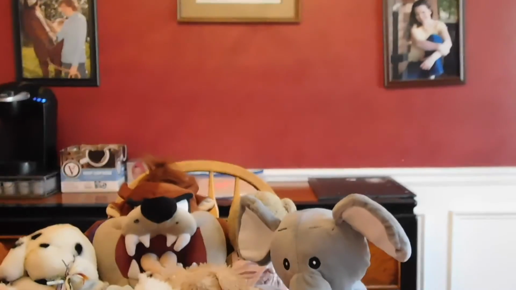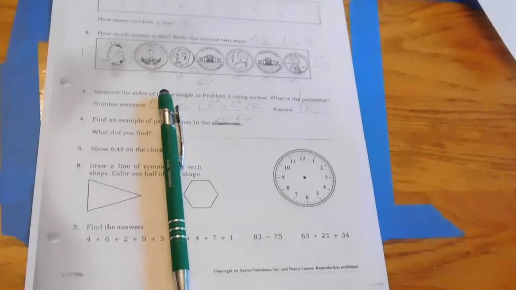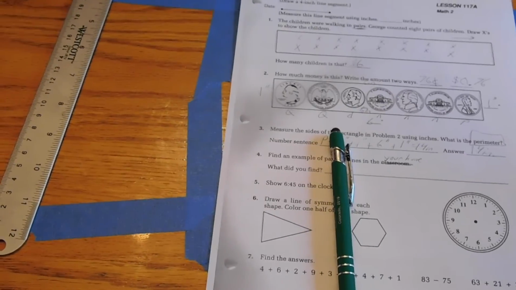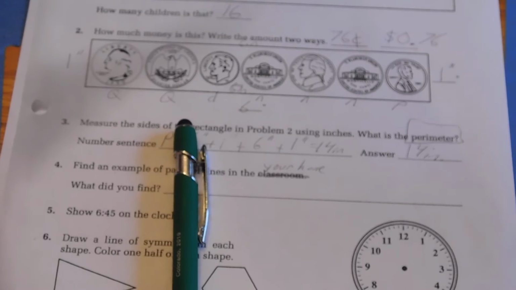Let me get my tripod back. So all of those are examples of parallel lines in my home. So let me go back down here and get back to our picture, and zoom back in. Okay, so what did we find?